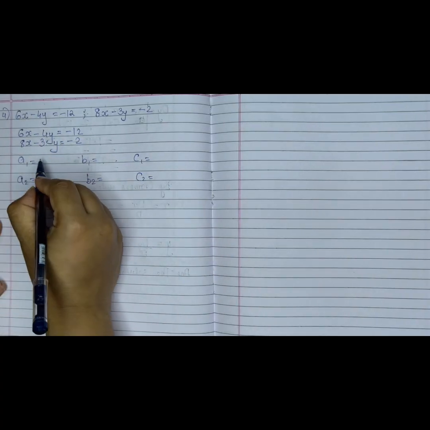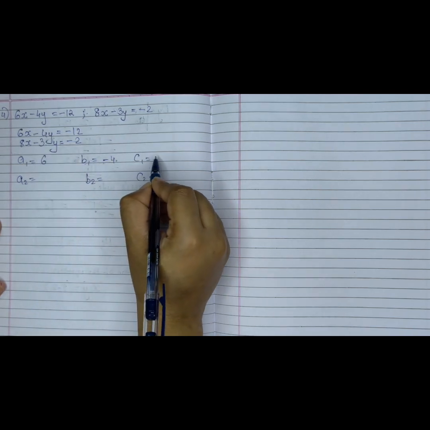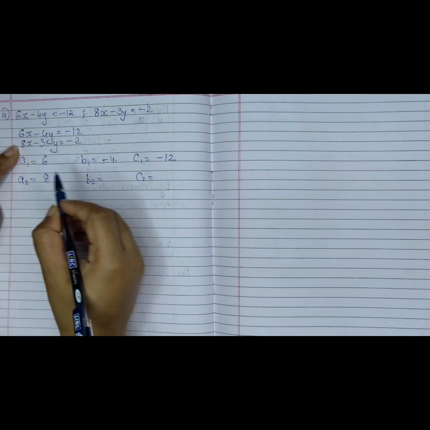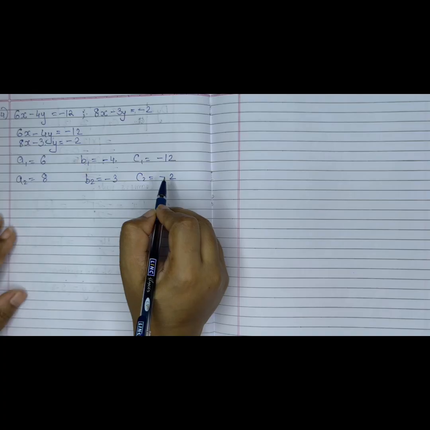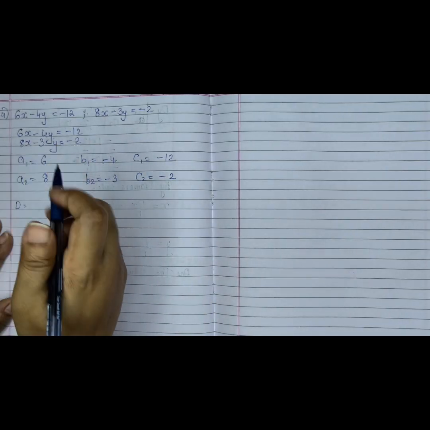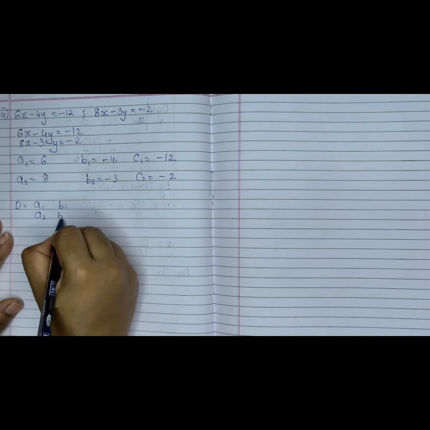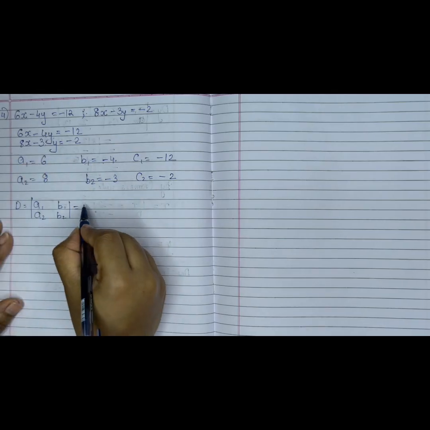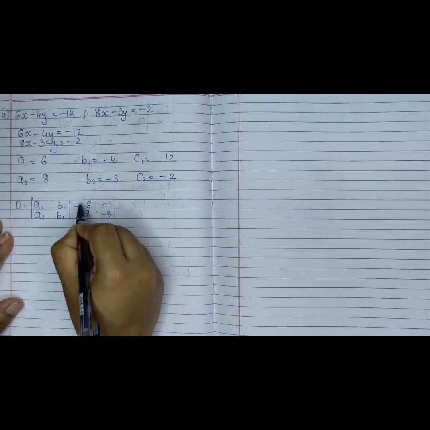a1 is 6, b1 is minus 4 and c1 is minus 12. a2 is 8, b2 is minus 3 and c2 is minus 2. So first let's find out D, the determinant. These two we will take, a1, a2, b1, b2. Write down the values. 6, 8, minus 4, minus 3.